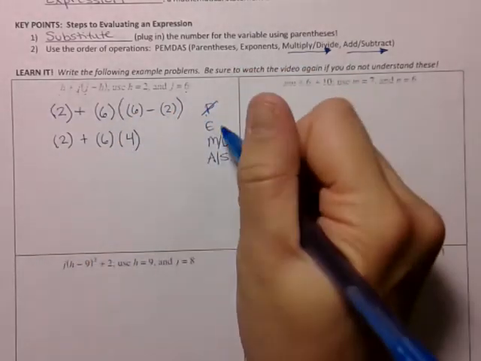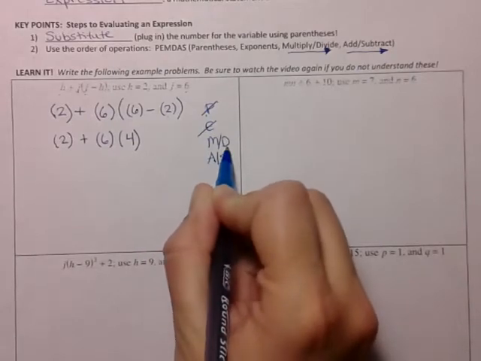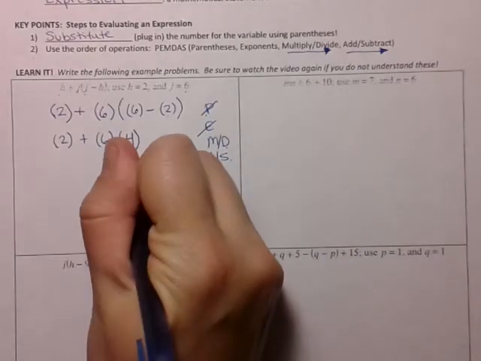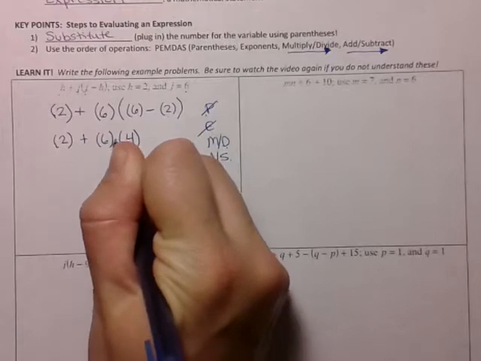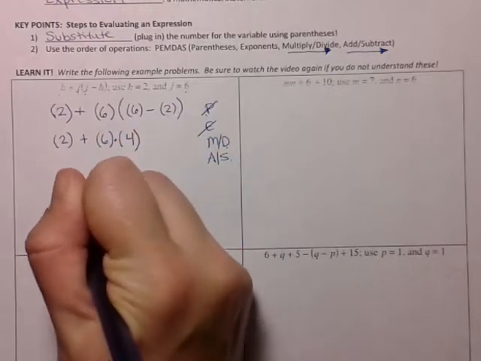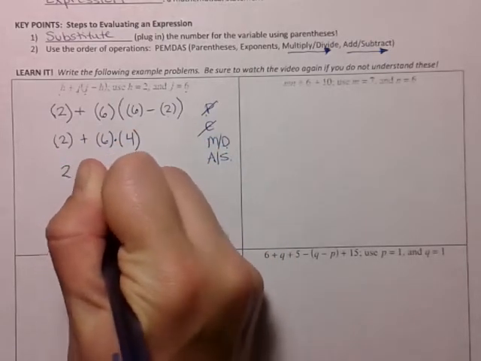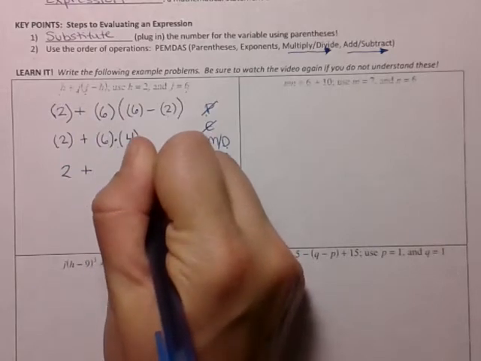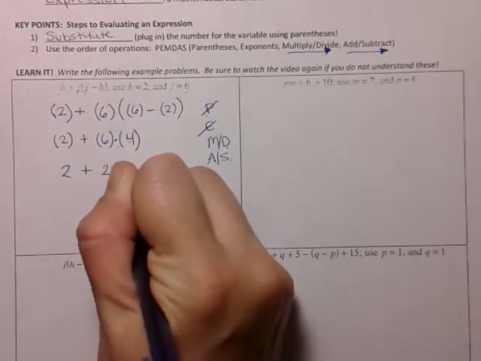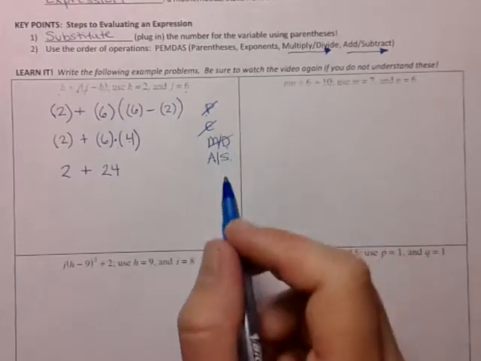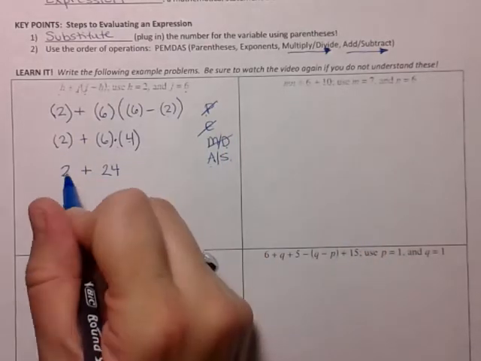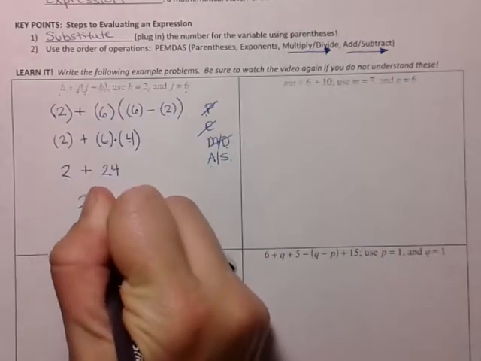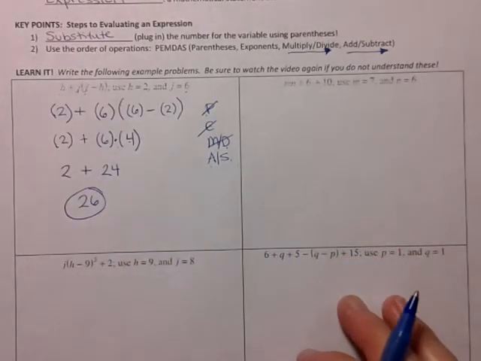I don't have any exponents, so I'm done with that. Next I do multiplication and division. Here I have an invisible multiplication. When you have 2 parentheses, there's an invisible multiplication. So I bring down my 2 plus 6 times 4, which is 24. Don't have any division. Now I'm ready for addition and subtraction. Here's addition. 2 plus 24 is 26. And I'm going to circle my final answer.